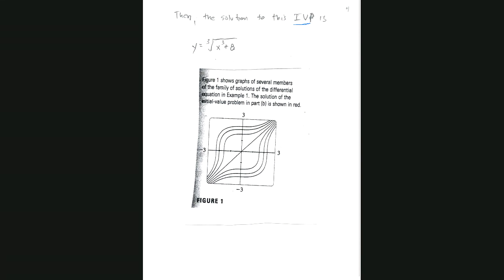And in the picture here, in the figure, and I pulled this figure from the book, Figure 1 shows graphs of several members of the family of solutions of the differential equation. The solution of the initial value problem in part B. So what I've done was example 1, the solution to the initial value problem is shown in red. However, on the scan, the red didn't come out.